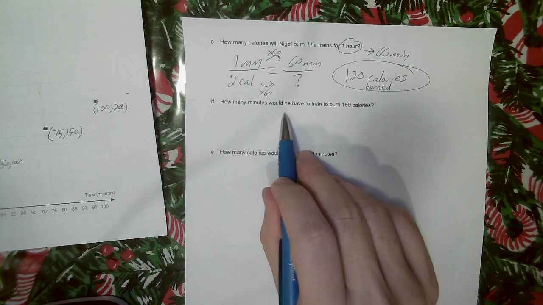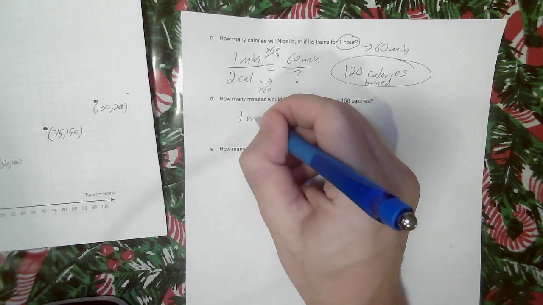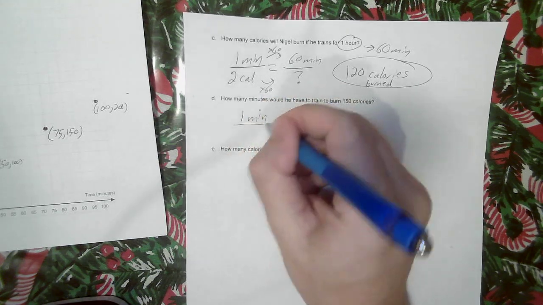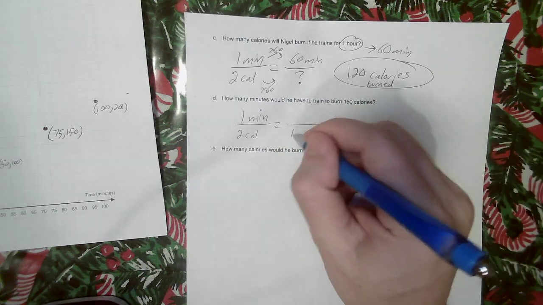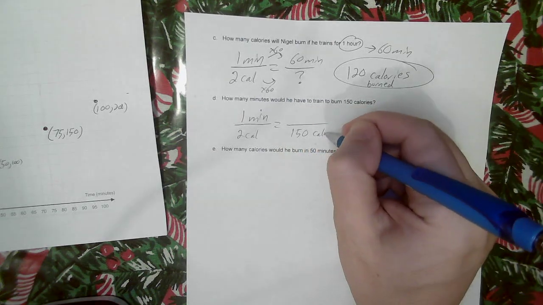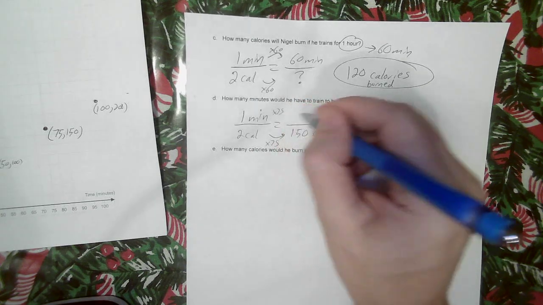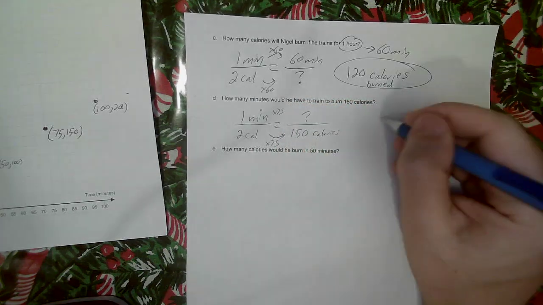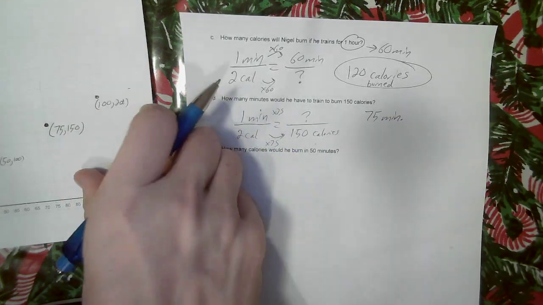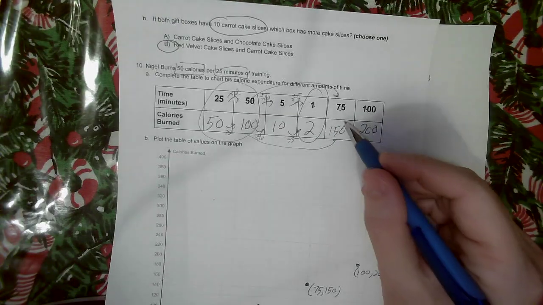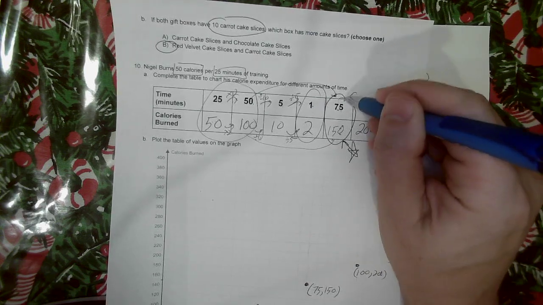How many minutes would he have to train to burn 150 calories? So now we're going to go to 1 minute over 2 calories. We want to scale up to 150 calories. So if I do this, it's times 75, times 75. So this becomes 75 minutes. Now, you could have also gotten that from your chart here. We have 150 calories right here. Okay, so the answer is 75.